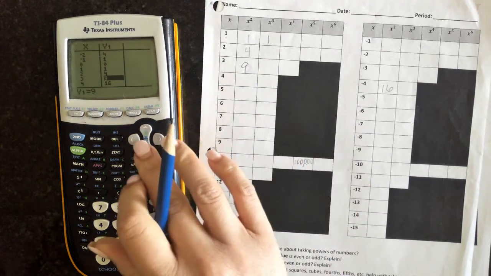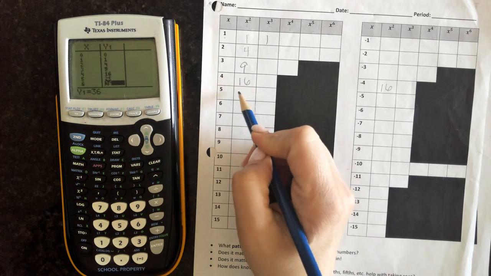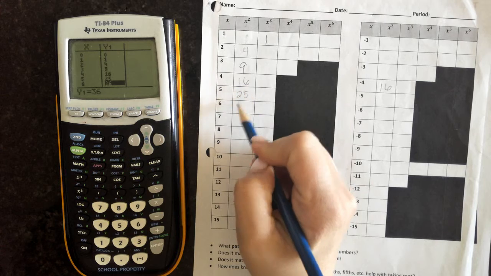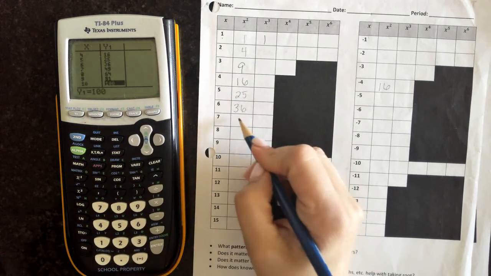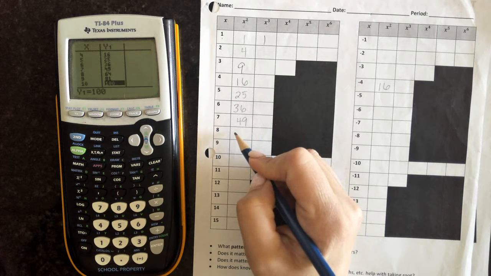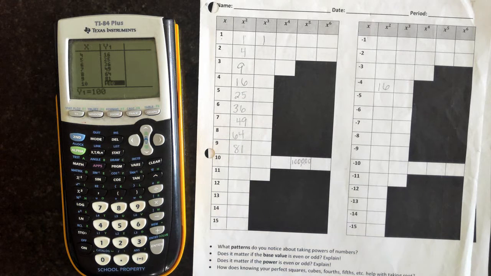So what I could do is I could just use my table and fill these out all the way down. I'm going to keep filling them out because that means that all of those numbers were actually squared.